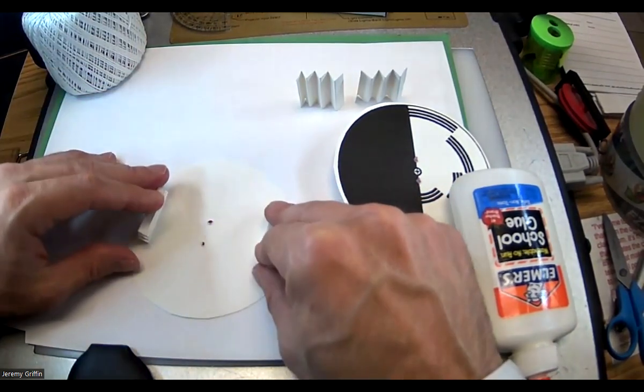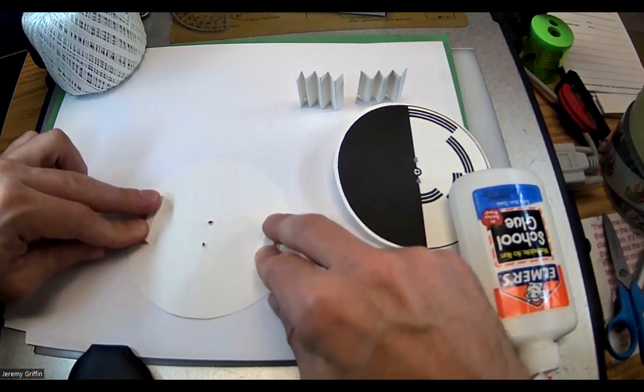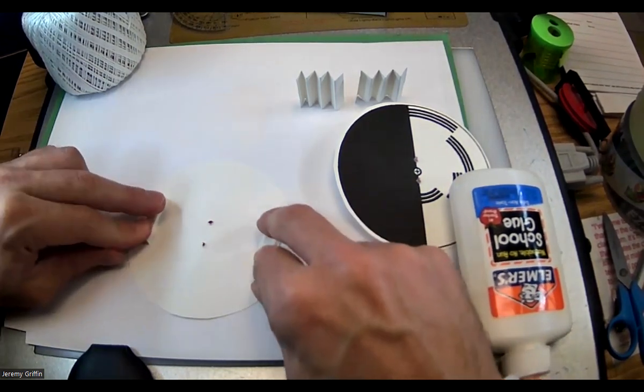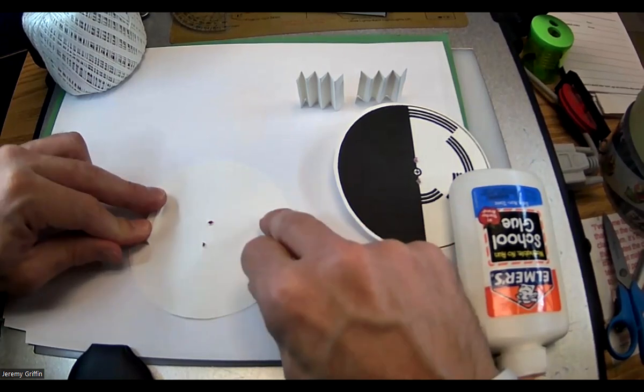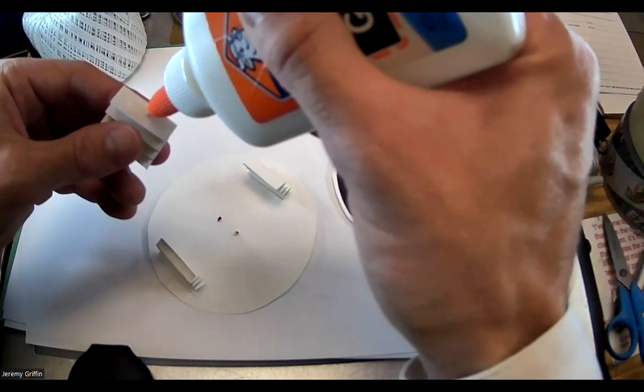So you want equal mass opposite from each other. You want the center of mass to line up with the center of the wheel as closely as possible. Okay. Try to make everything symmetrical.